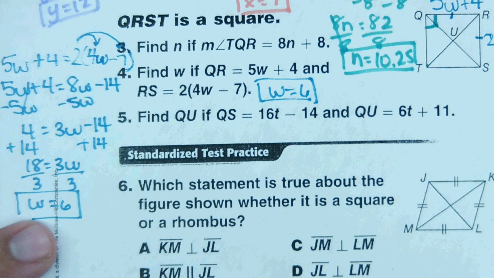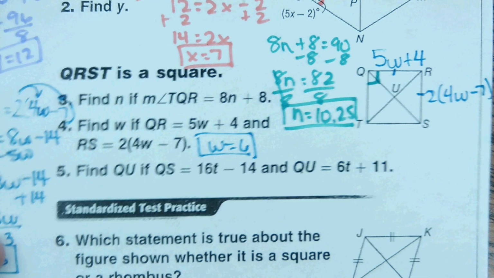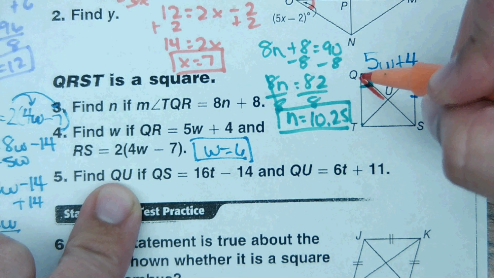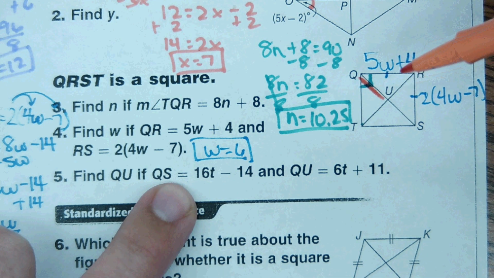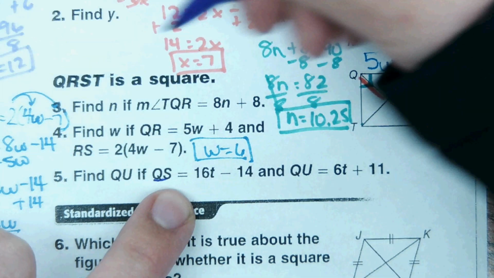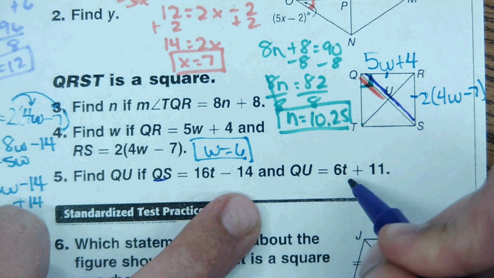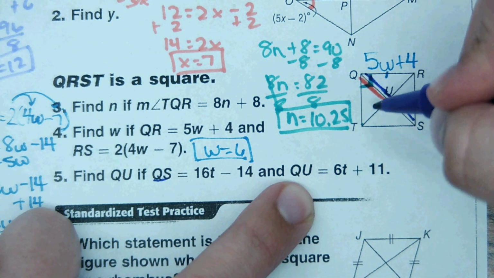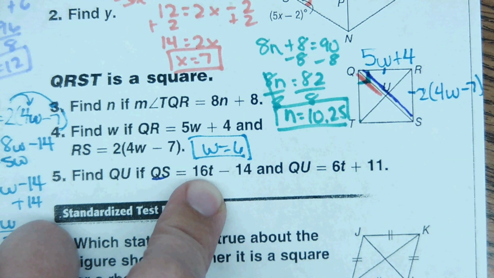Okay, ready for the next one. Number 5, well, we're really zoomed in here. Okay, number 5 right here, it says find QU. So QU is just from Q to U, like this corner to the center here. If QS, so QS is the whole thing, is this, and QU is 6t plus 11. Okay, so QU is halfway there, so 2 of these would equal QS. And I'm running out of room here.